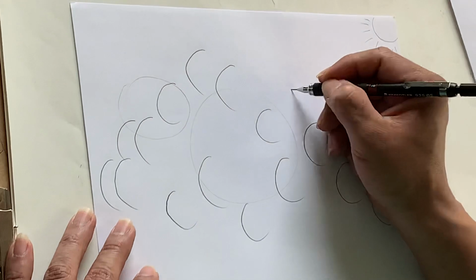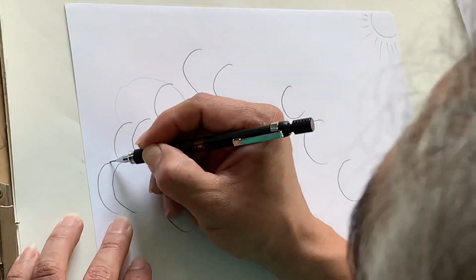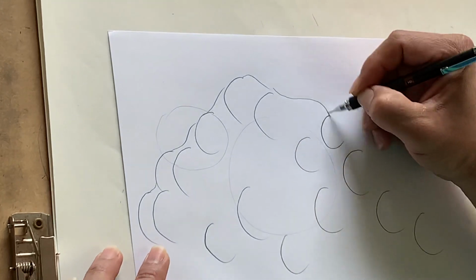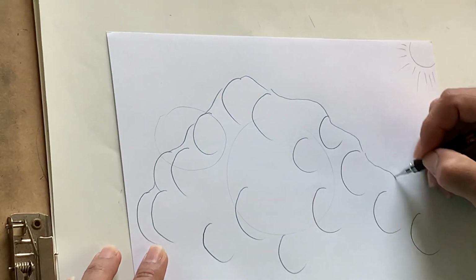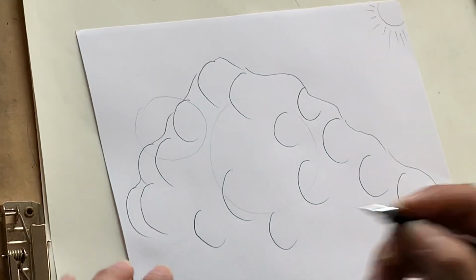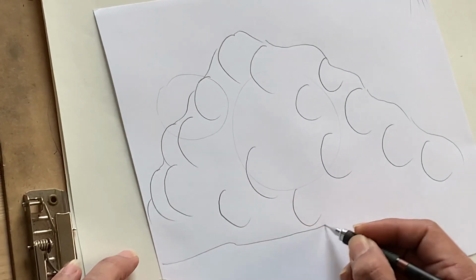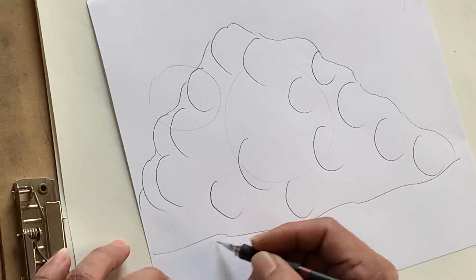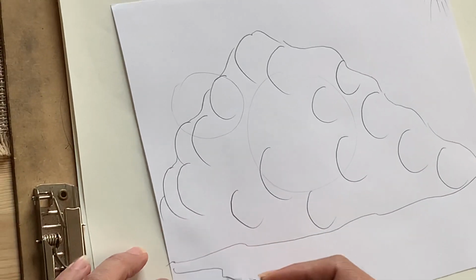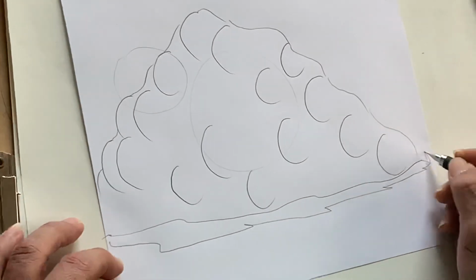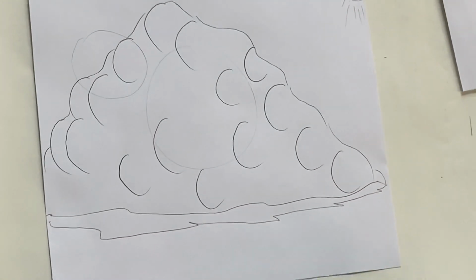So now that I have several curved lines, guys, what I can do is just start to connect these, and I have the outline of my cloud. So what am I going to do now? Down here, this part of the cloud is going to be somewhat flat. Not really, because don't forget, some of these clouds are vast. I mean, they're huge. So this is pretty much the bottom of the cloud, Henry.